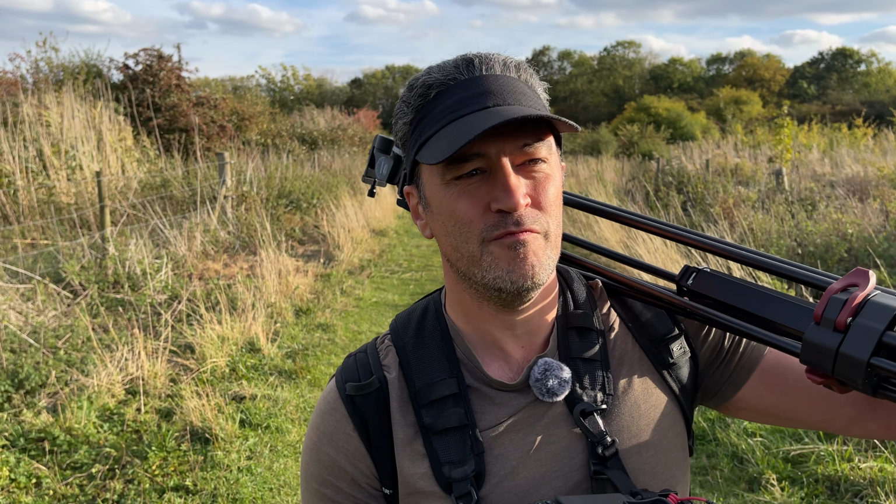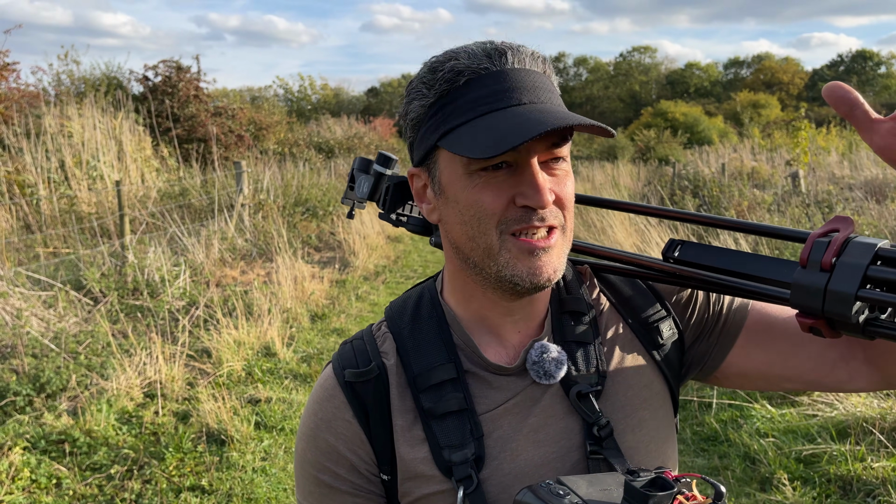I hear a lot about the back button focus, that photographers can't work without it ever since learning how to use it. I still haven't got my head around it. I don't find it useful. It's just not my thing. Some people do, some people don't. Anyway, I'm going to get on with it and I'll show you the results later.